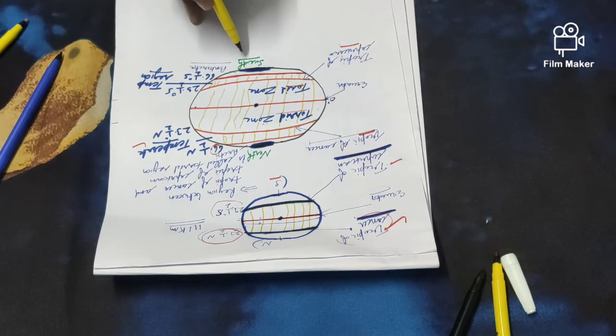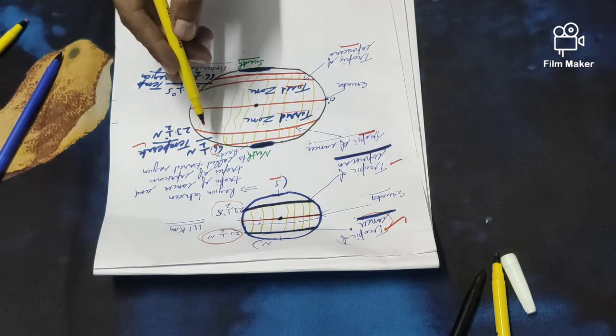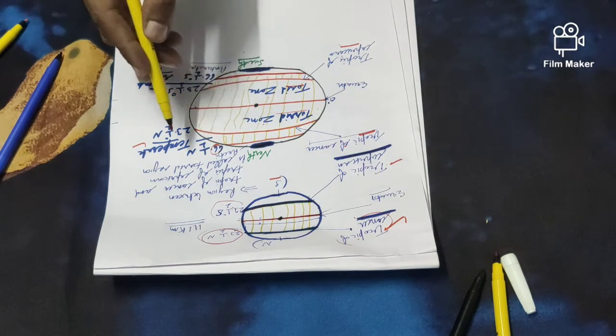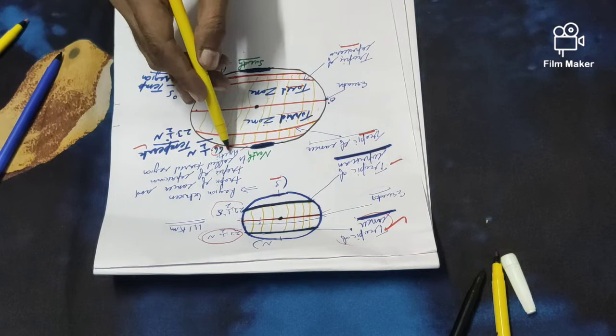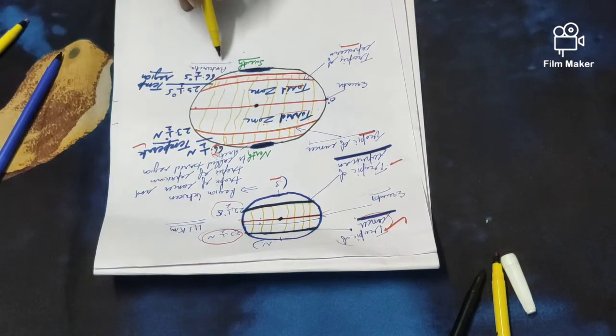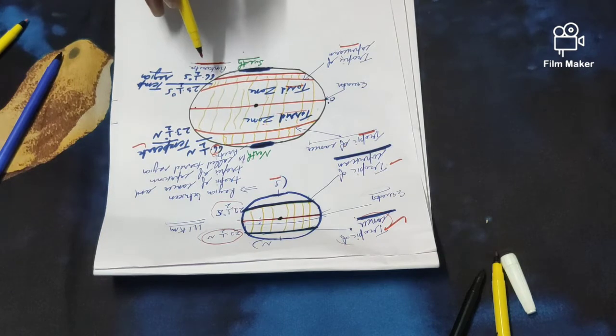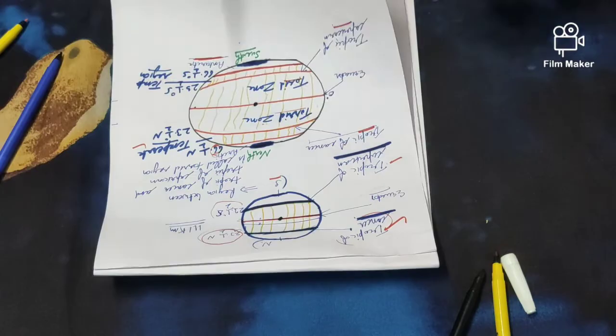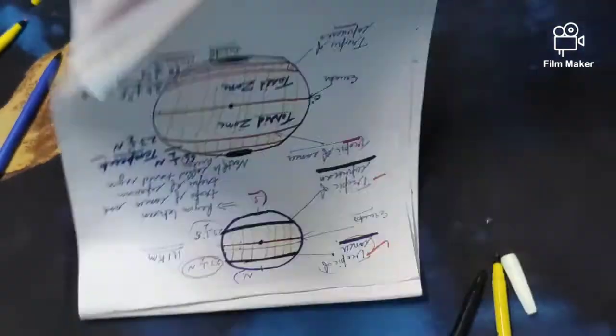Okay, so the remaining portion above 66.5 degree on the north side, and above 66.5 degree towards the south side, here very few sun rays fall, and these areas are very cold. Towards the north side it is called Arctic region, and towards the south it is called Antarctic region. Okay, these are very cold areas. So I hope this is clear to you. So in the last, I can conclude my lecture by drawing a clear diagram with you. Okay, wait for it.